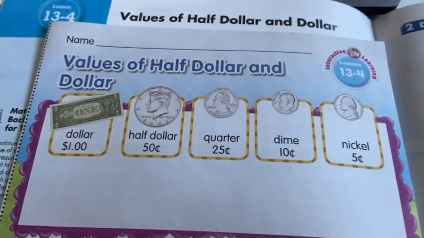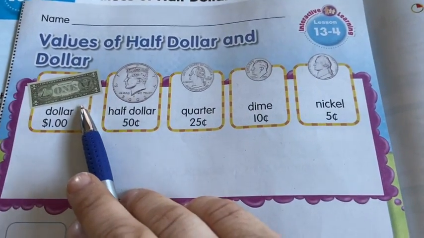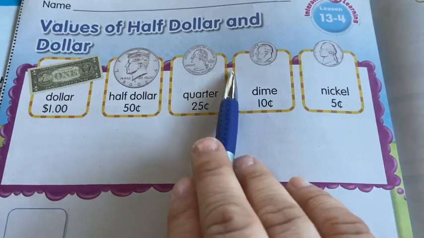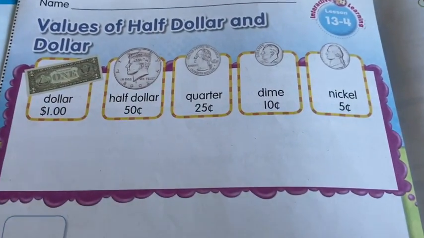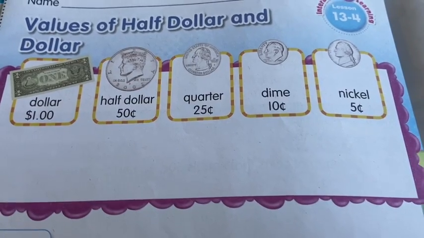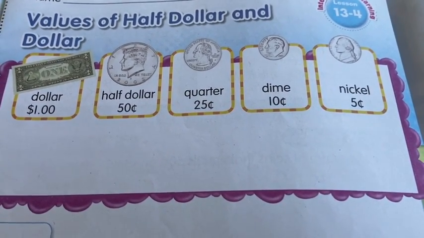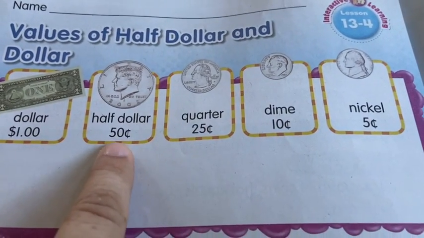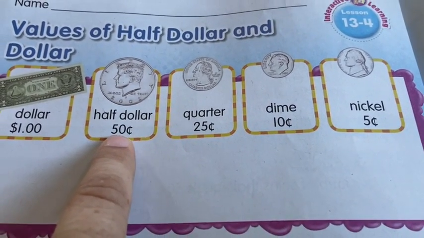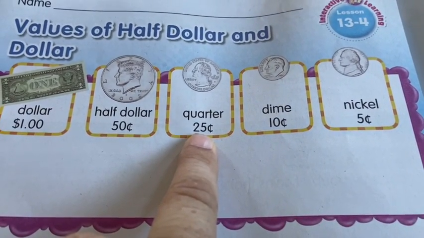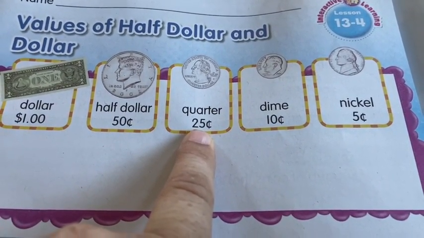As you can see, the dollar is a paper one. And a $50 is much larger than the other three here that are shown. It's bigger than the quarter, much bigger in size. So when you look at a $50, it says it's 50 cents, half of a dollar, meaning a quarter of the dollar is 25 cents.